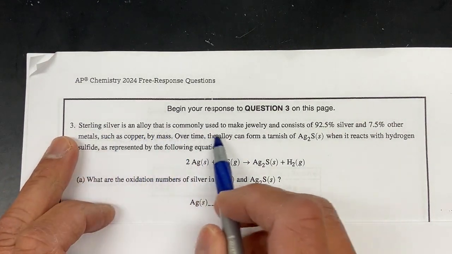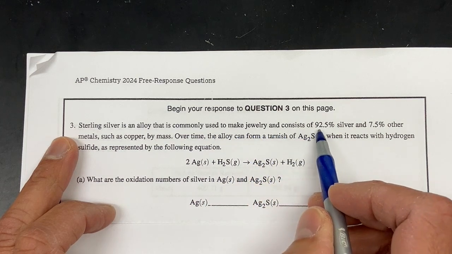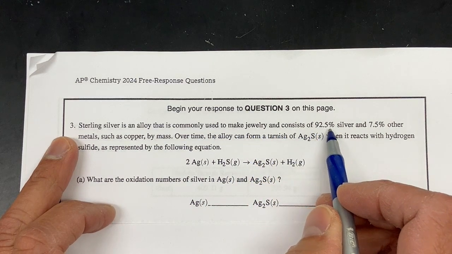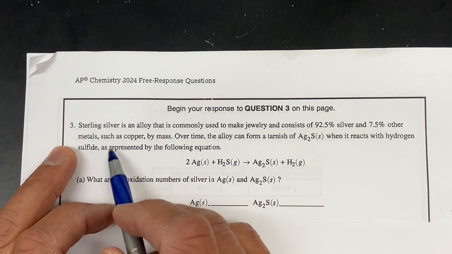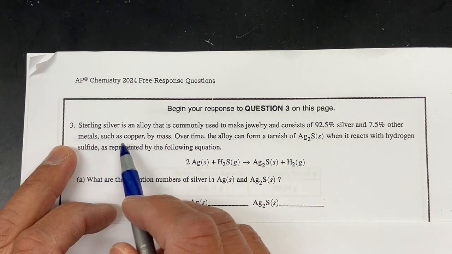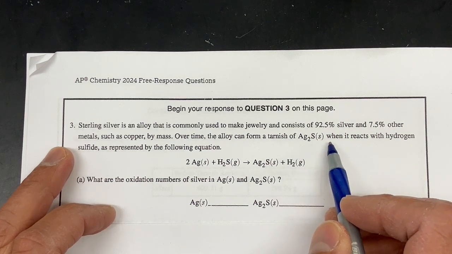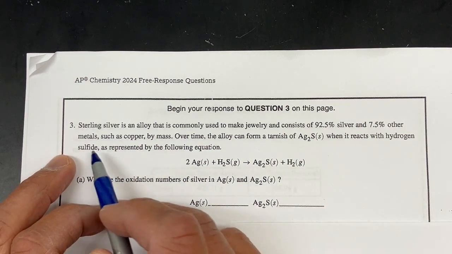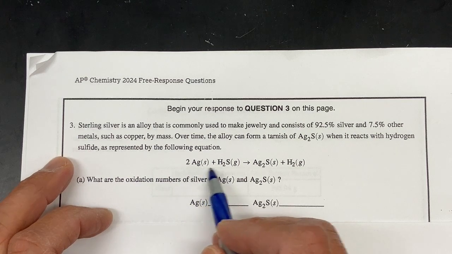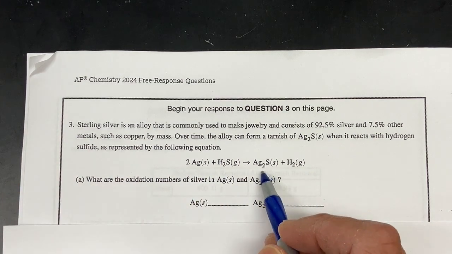But it talks about sterling silver. So it's an alloy commonly used to make jewelry, 92.5% silver and the other 7.5% other metals like copper by mass. Over time, Ag2S can form when it reacts with hydrogen sulfide, represented by this equation here. Okay, so we have Ag2S.